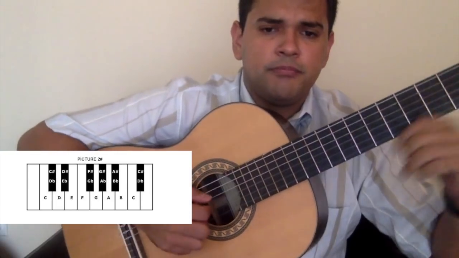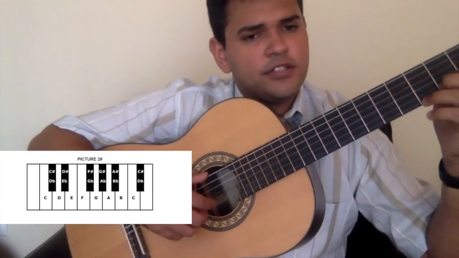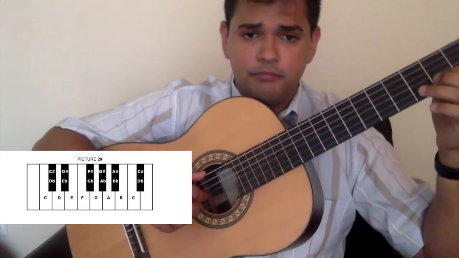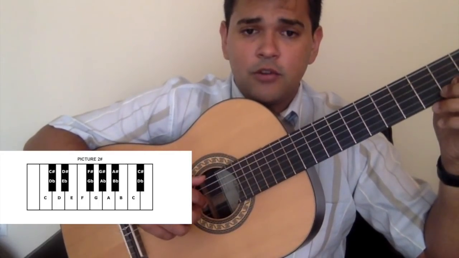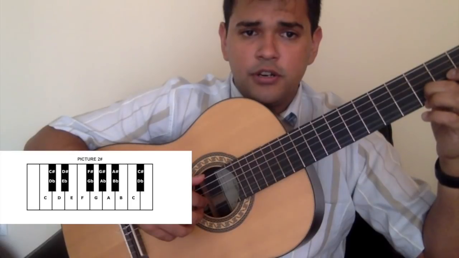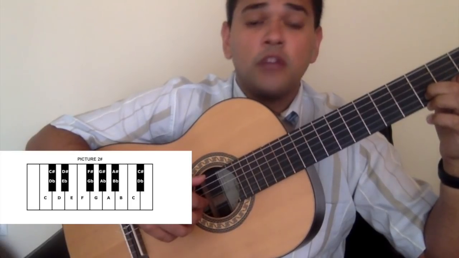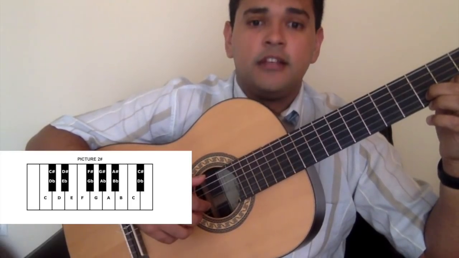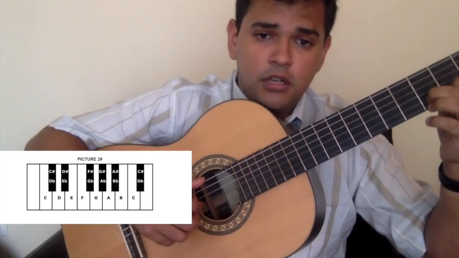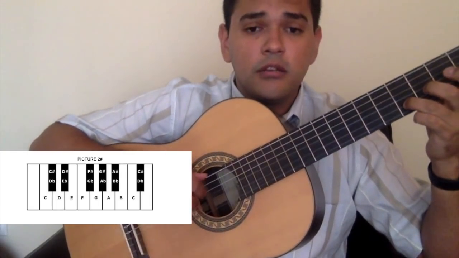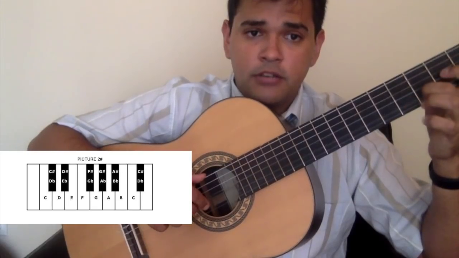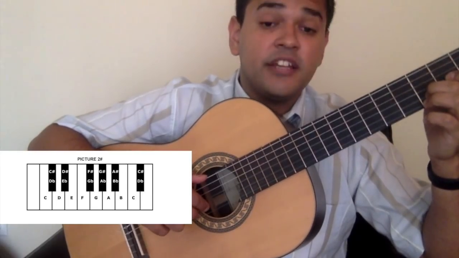Here's another example. Here is D. If I go to the very next note here, that's going to be called what? Exactly, D sharp. Now, if I'm on E, and I go back to the same note, we're going to call that what? E flat.